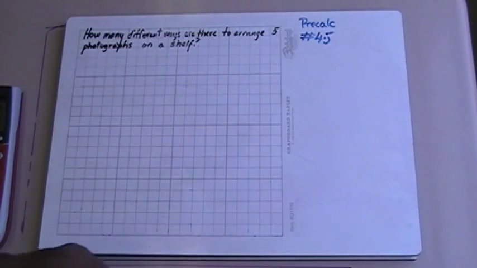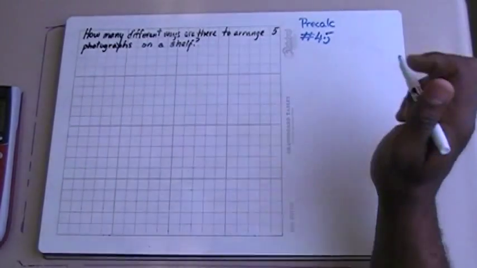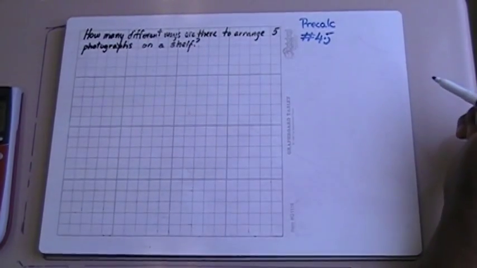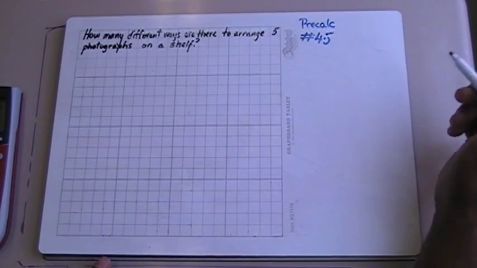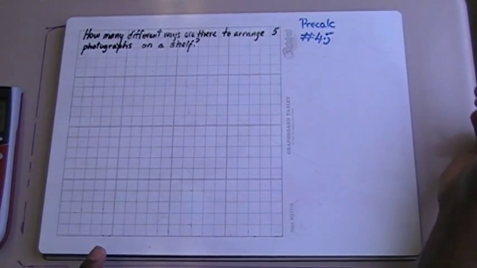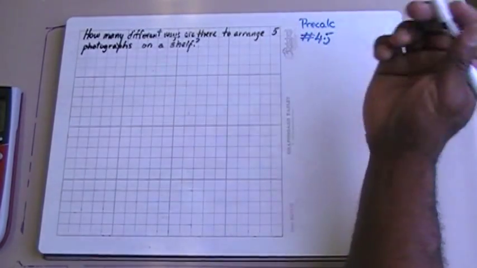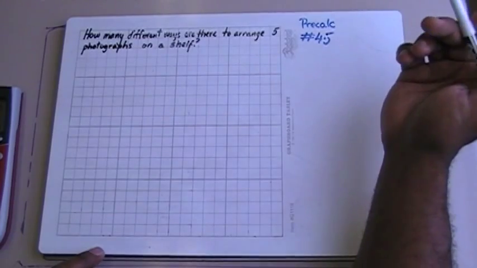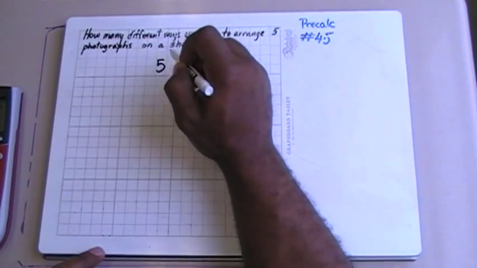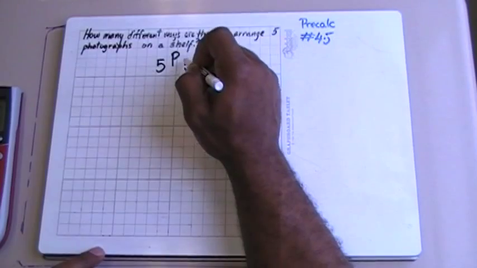Problem number 45. How many different ways are there to arrange 5 photographs on a shelf? So order matters. This would be a permutation of 5 in 5 spots. So you could say 5 permutations of 5.